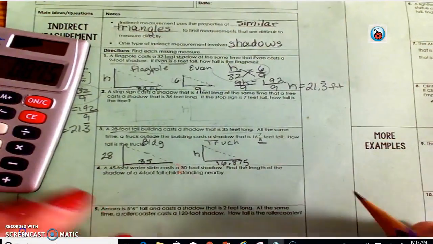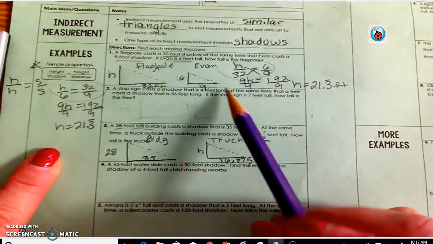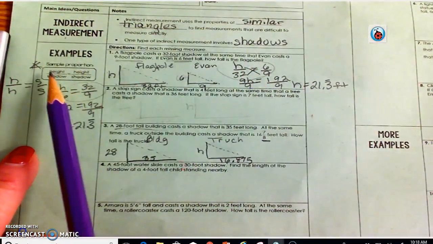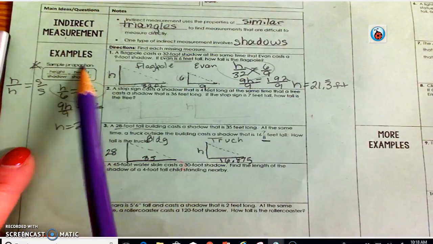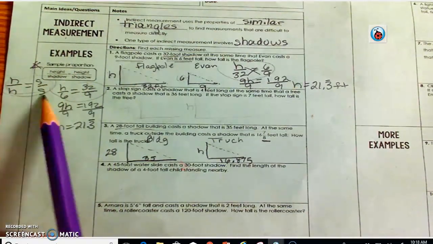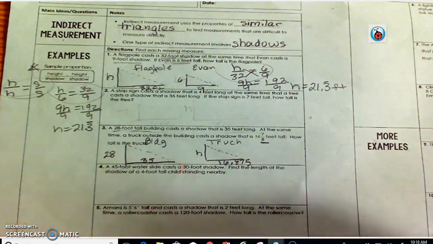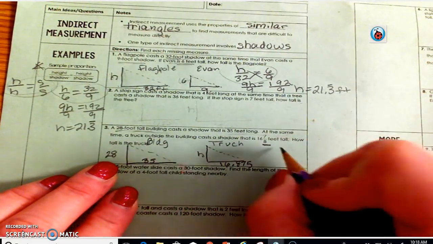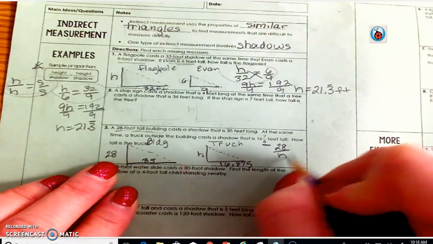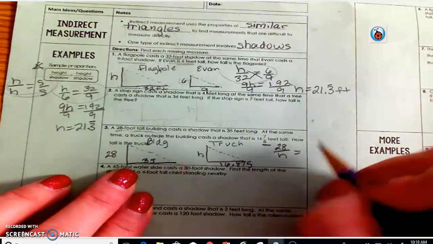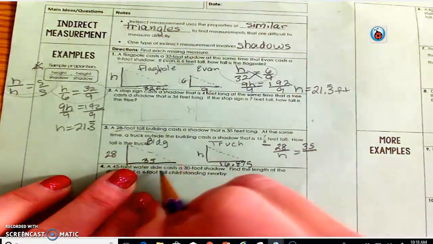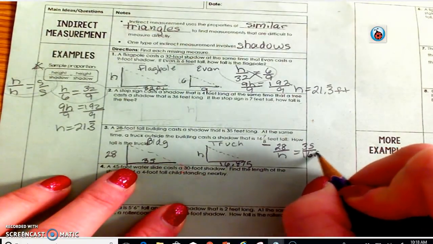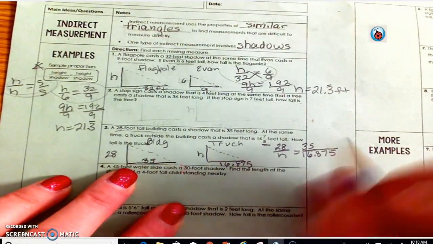And there are my 2 triangles. And just like in number 1, I can do my proportion like her example here, or I actually like height over height equals shadow over shadow, but you get the same thing either way. I'll do this one. 28 corresponds to h, so 28 over h equals, and then 35 corresponds to 16.875.